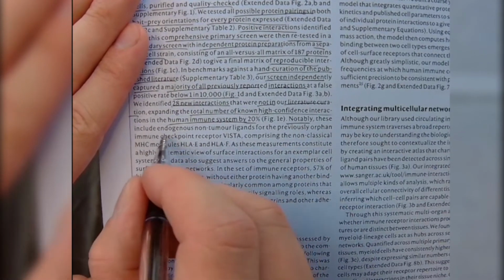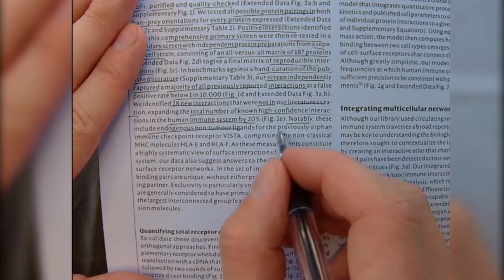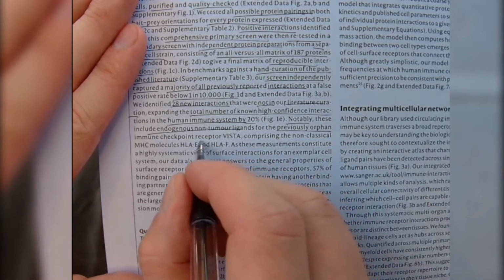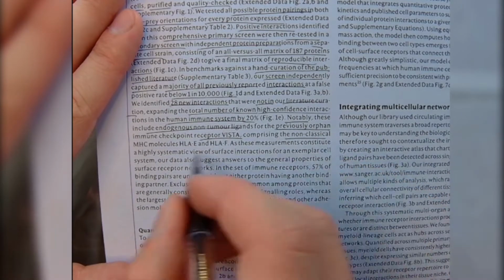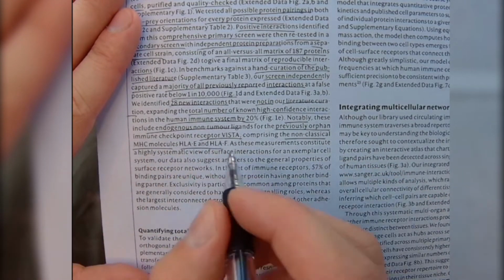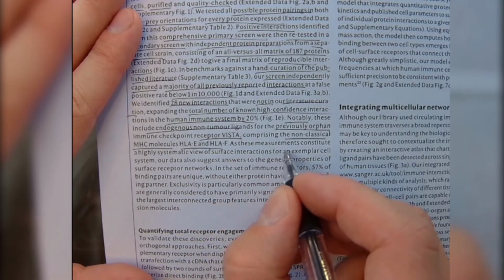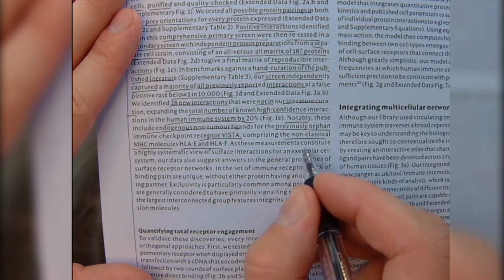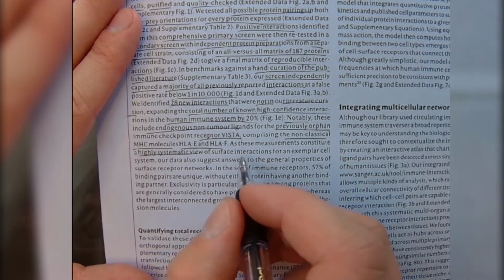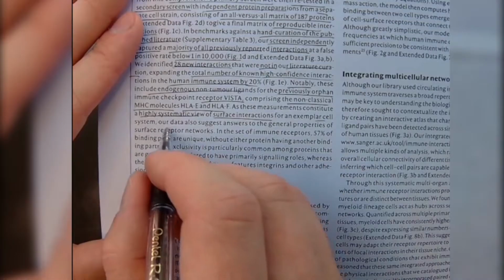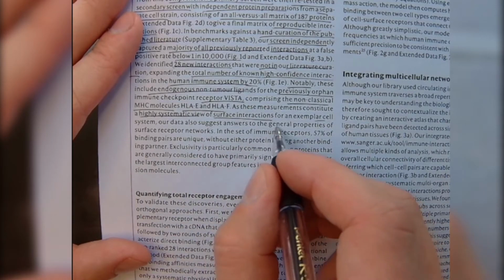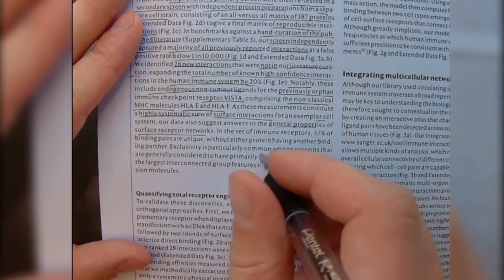Notably, these include endogenous non-tumor ligands for the previously orphaned immune checkpoint receptor VISTA, which I just went through, comprising non-classical MHC molecules HLA-A and F. As these measures constitute a highly systematic view of surface interactions for an exemplar cell system, our data also suggest answers to the general properties of surface receptor networks.